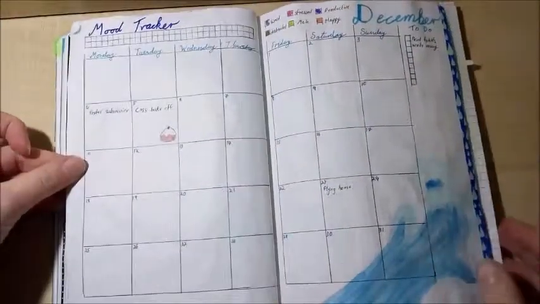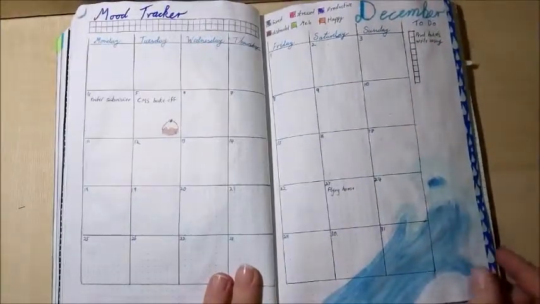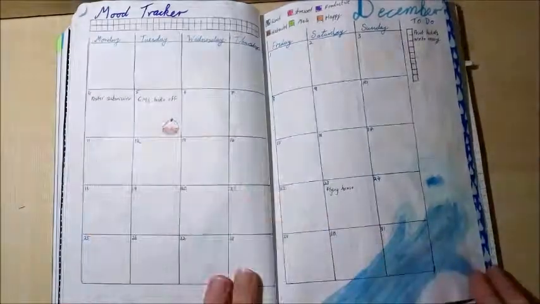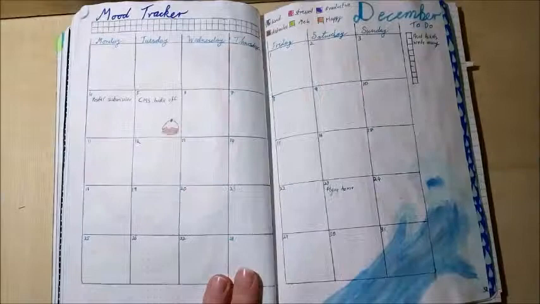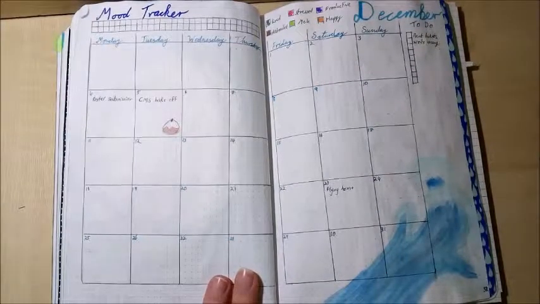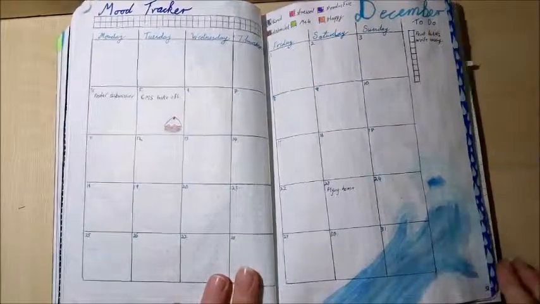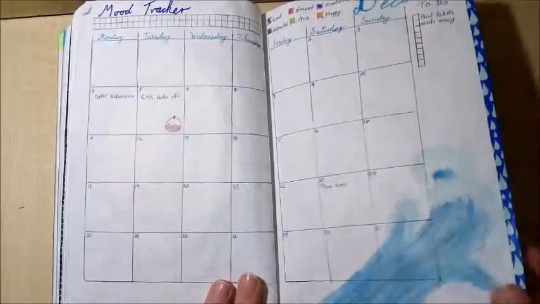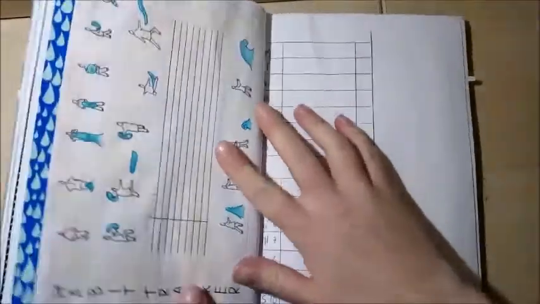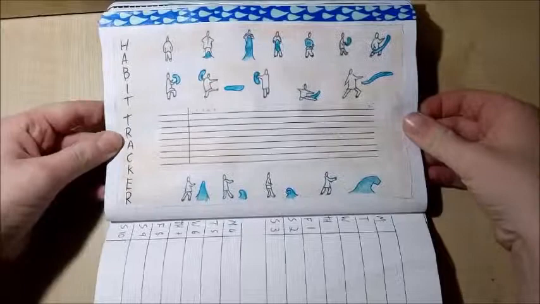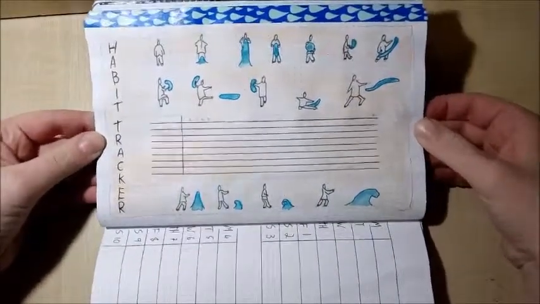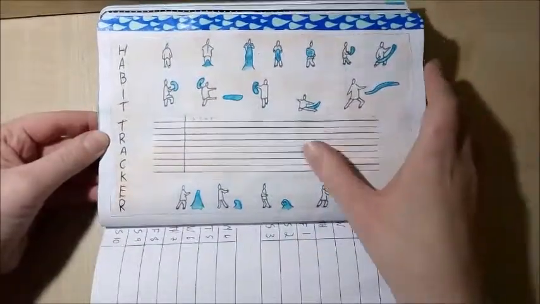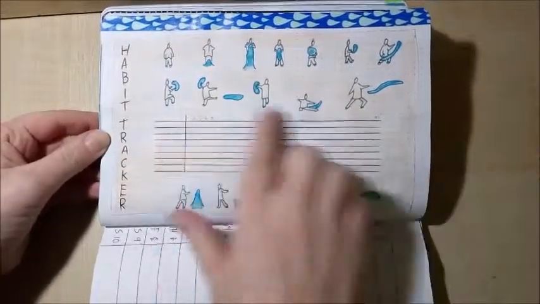Then we go into my month at a glance, which I have filled in a couple of things. Kept it very basic. I've just put my mood tracker up here because it doesn't need its own page, and just a bit of water splashing into the corner. And then my habit tracker, I love this one. So this is based on the water bending scroll, so it just points out the movements, and I haven't filled in any of this, but I will get to that.